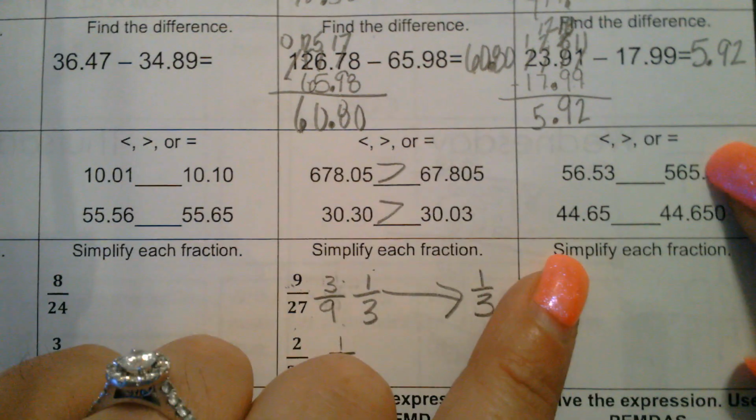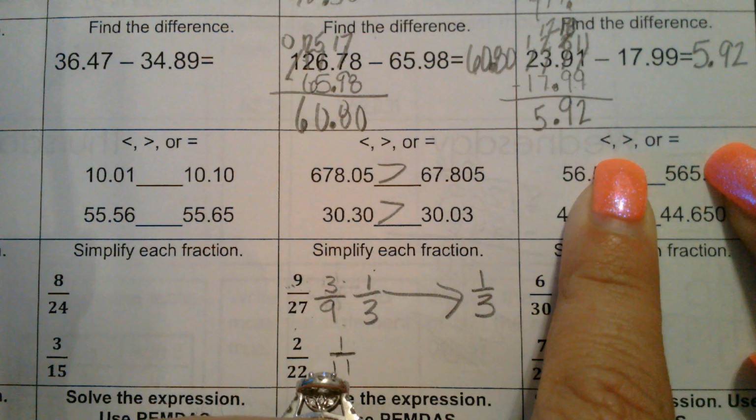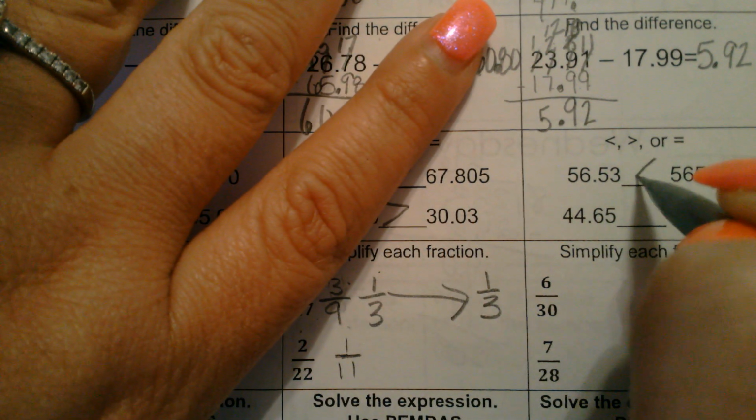All right, we're comparing. The first thing I'm going to do is cover up my decimals and look at the whole numbers. That answers the question alone for me. I've got 56 and 565. 565 is the greater number.